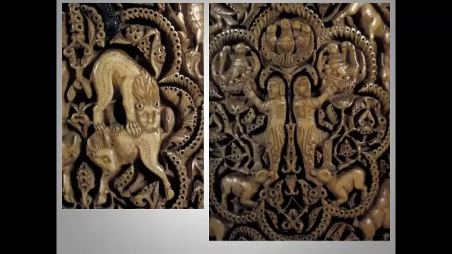So here we see two more panels from the pyxis. So what's the likely significance of a lion attacking two bulls? Well, lions tend to represent kingly power, so this may just be glorifying Daddy the King, but it may also be another reference to Umayyads fighting Abassids, conveniently ignoring that it was the Abassids who won. The men on horseback picking dates may also, according to historians, refer to the lands in the east that were lost to the Abassids.